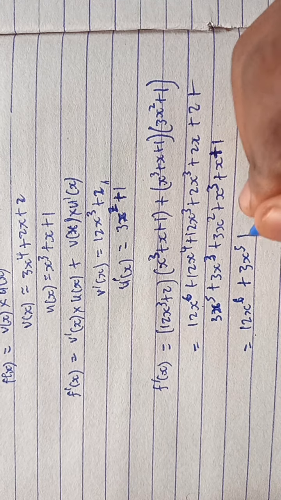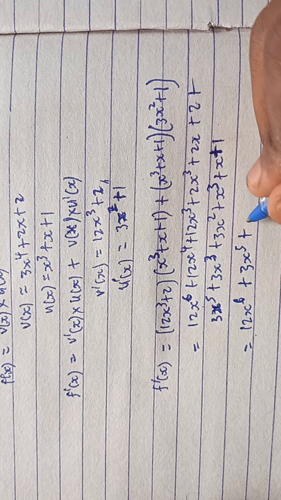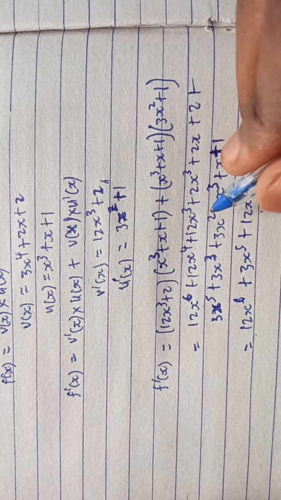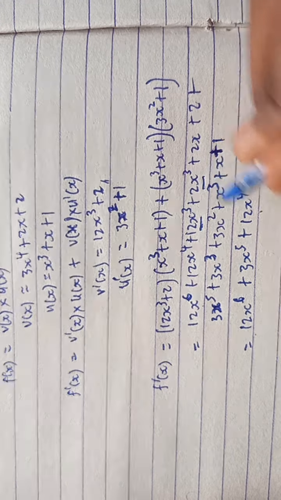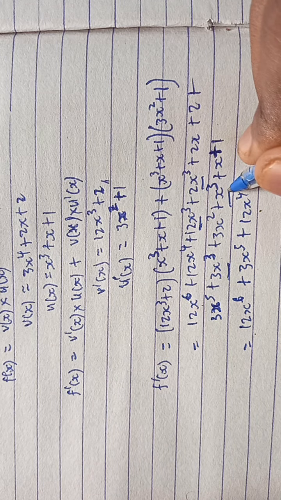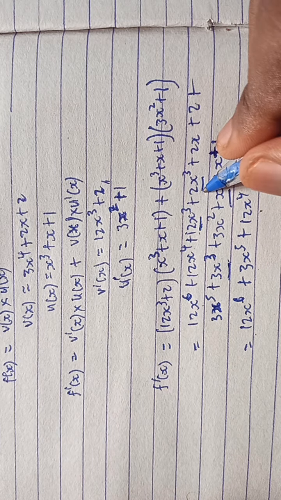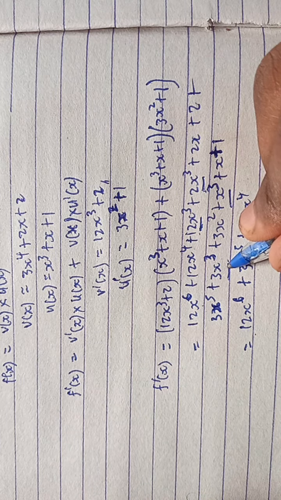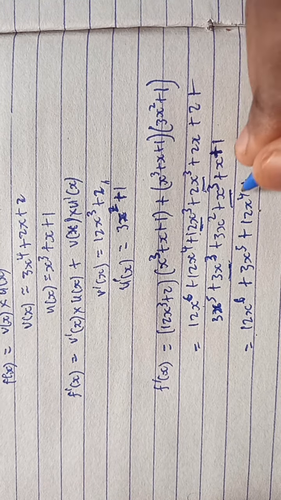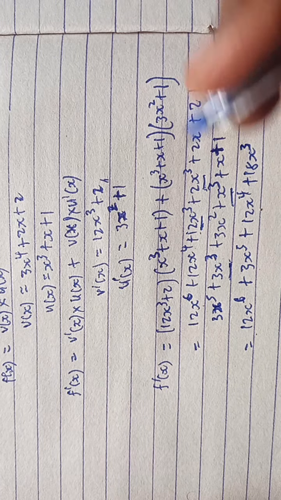Then we have plus, this is the only 4, so we have plus 12x^4. Then we have how many x^3 terms? 1, 2, 3, and 4. So we add all those ones, and we have plus 18x^3.